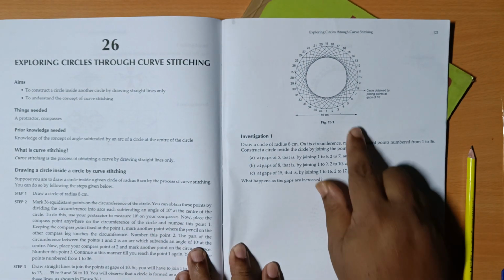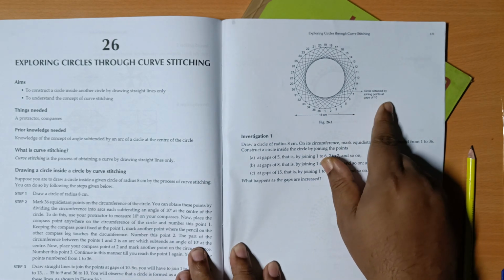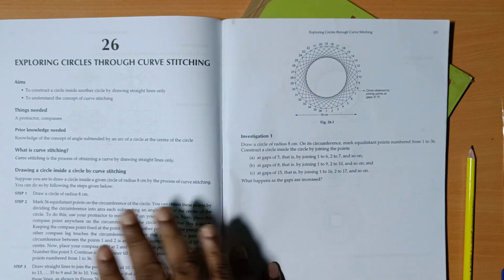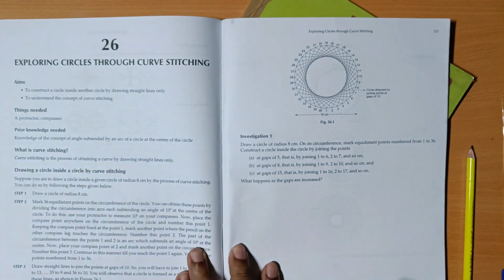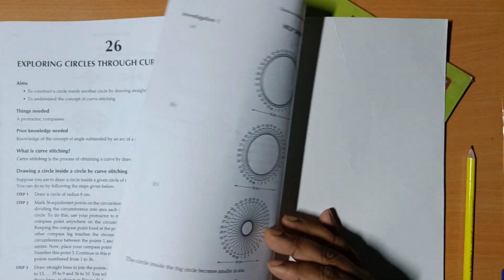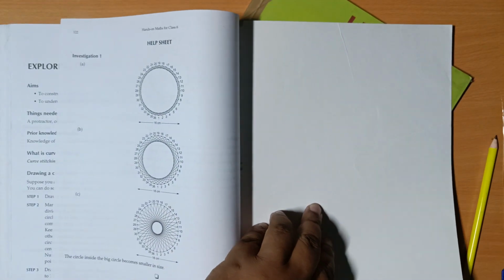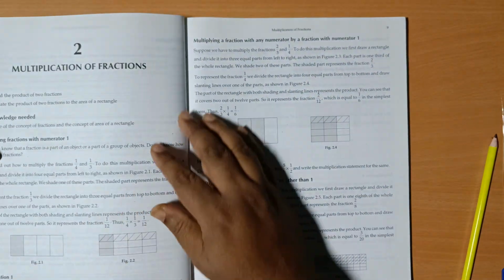This is very interesting. You see, a circle is obtained by joining points at gaps of 10. This is something we have to do. The entire steps are mentioned over here. You have to do this yourself. And that completes the 6th book. So let me start with the 7th book here.